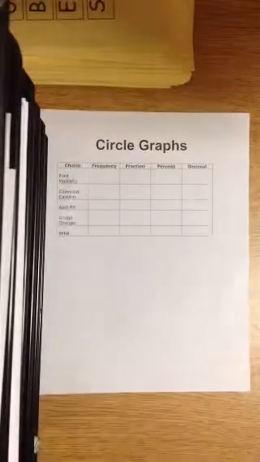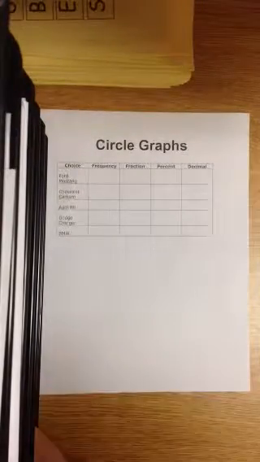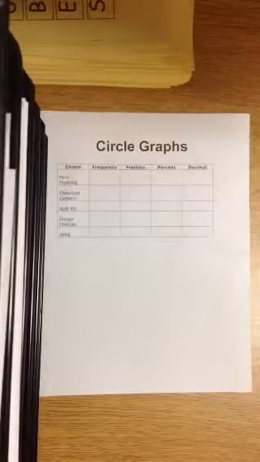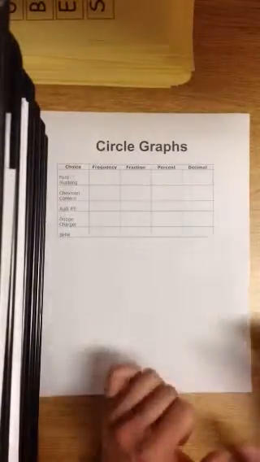Circle graphs. A circle graph is a graph that is in a circular form. It's also called a percent graph, or percent circle graph. So many ways to call it. It is used to see different parts very quickly out of 100%.